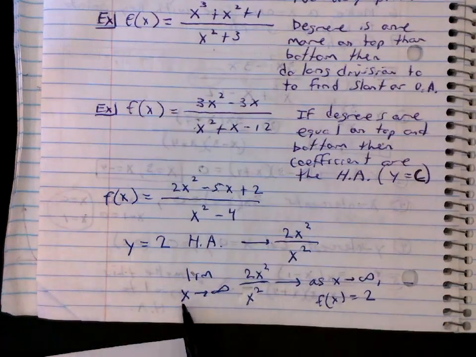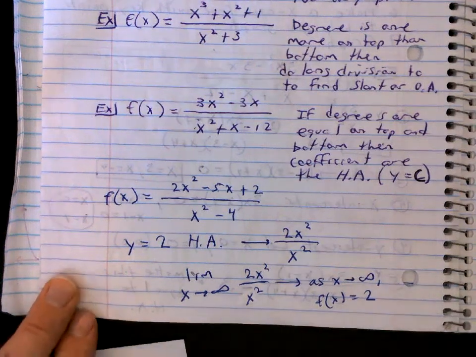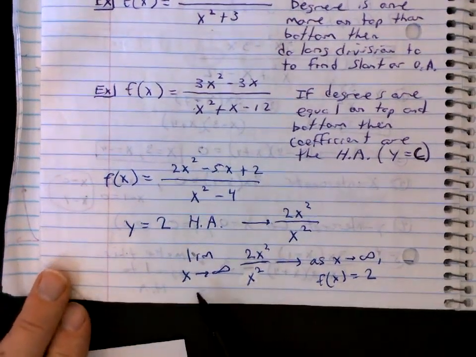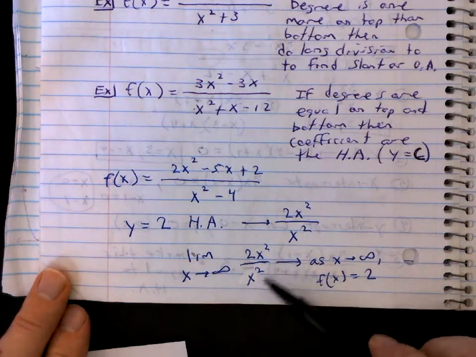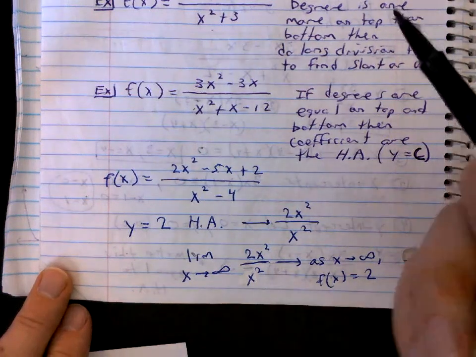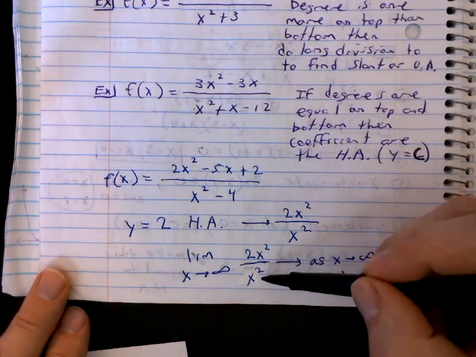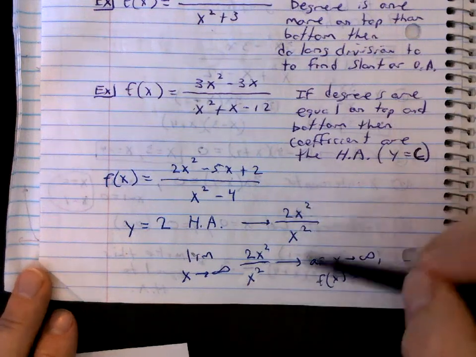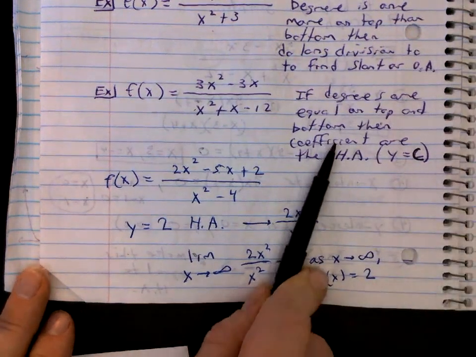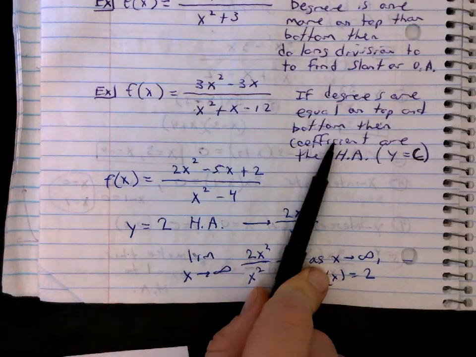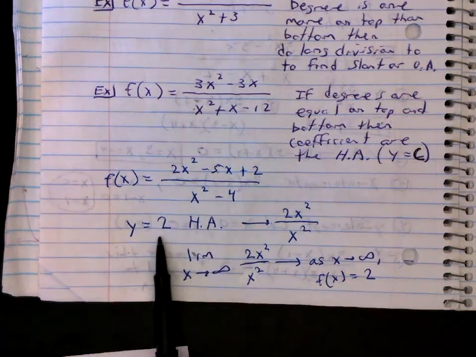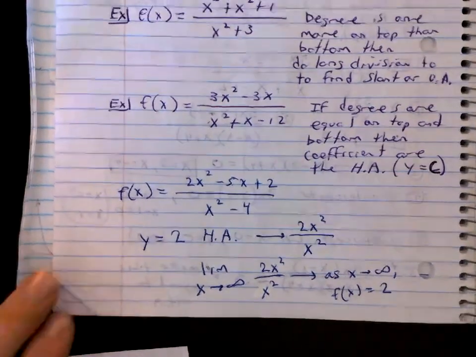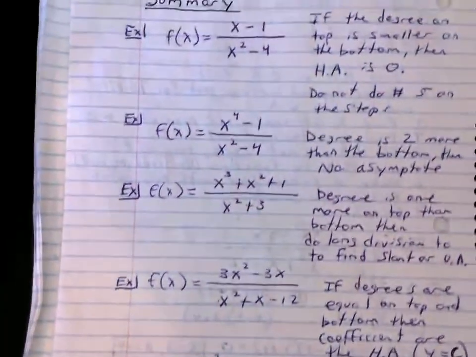That means technically as x approaches infinity, the numerator and the denominator are going to grow, but the numerator is going to be 2 times as big as the denominator. So that's why we get what we call a horizontal asymptote at y equals 2. So that's a summary of what we are trying to look at when we try to graph these.